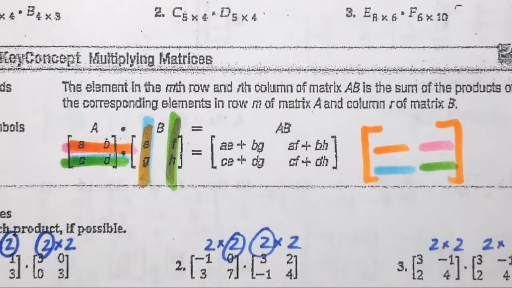Okay, and maybe that did or did not help. I swear we're going to do a couple, and then we're going to talk about how you can make your calculator do it for you too.